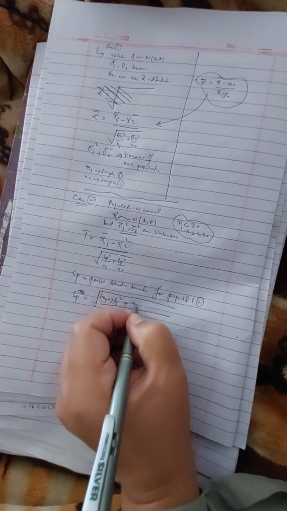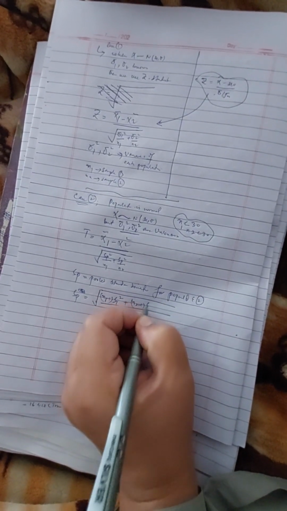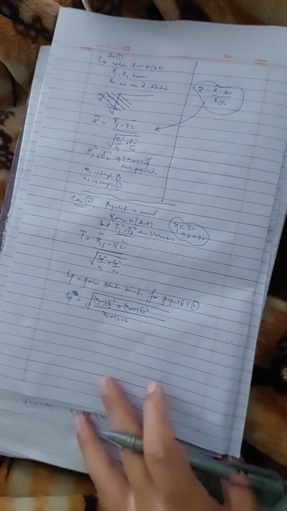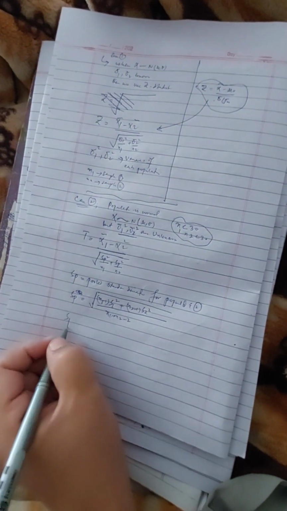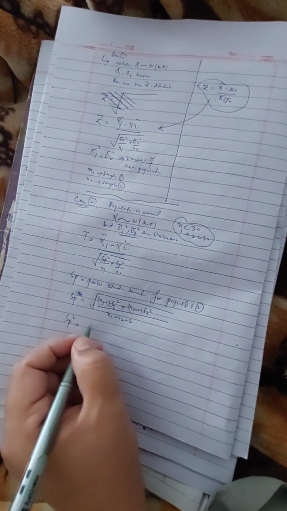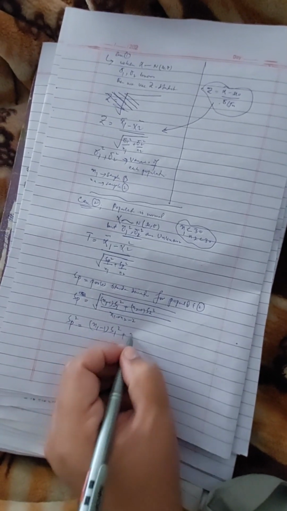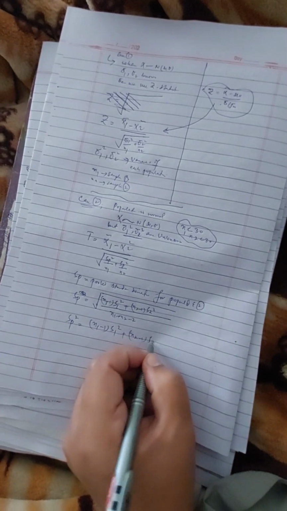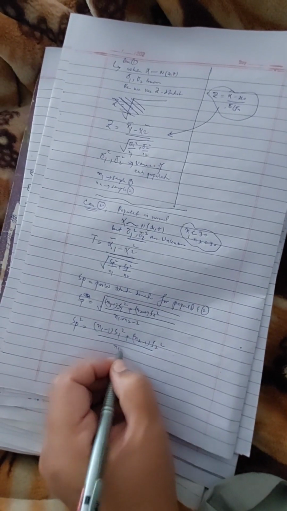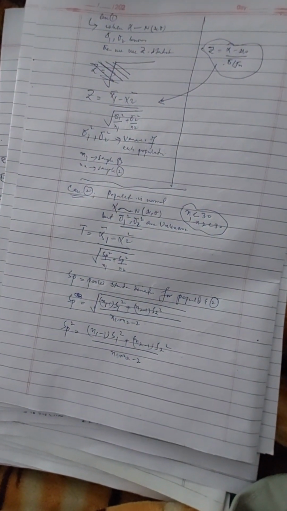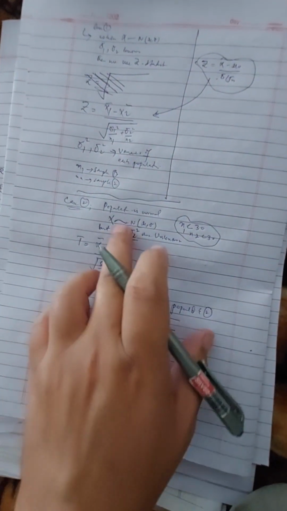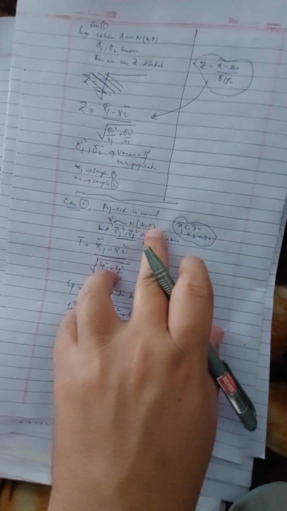Similarly, the pooled variance will be equal to n1 minus 1 into s1 square plus n2 minus 1 into s2 square divided by n1 plus n2 minus 2. So we will use the t statistics when x belongs to a normal population.